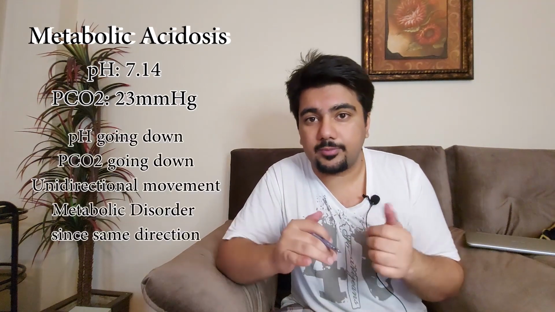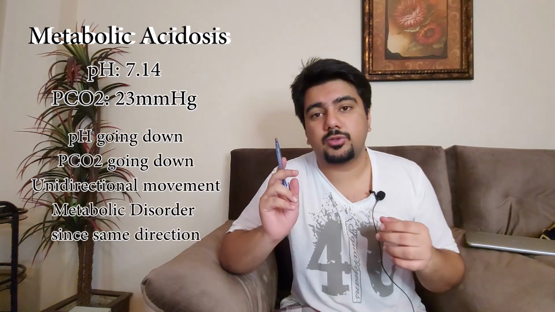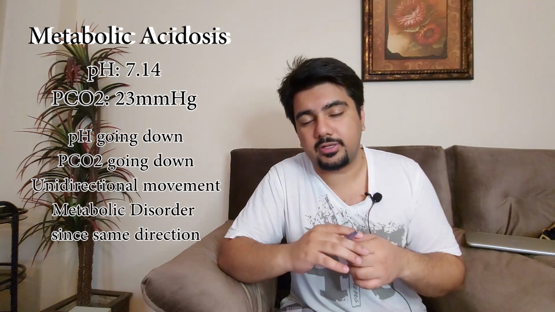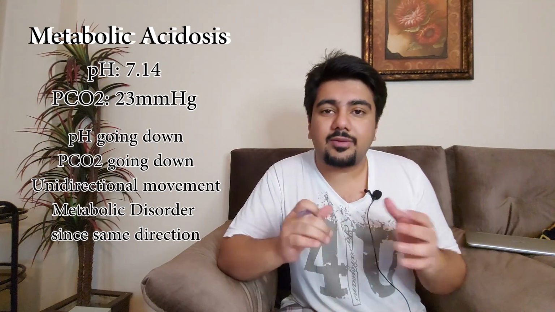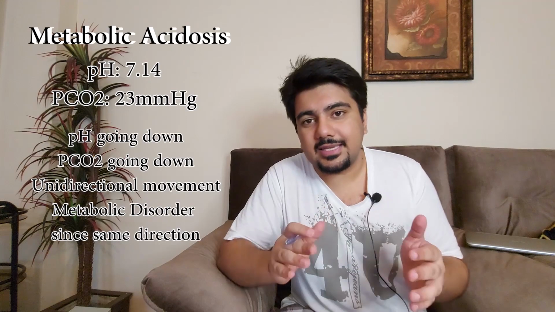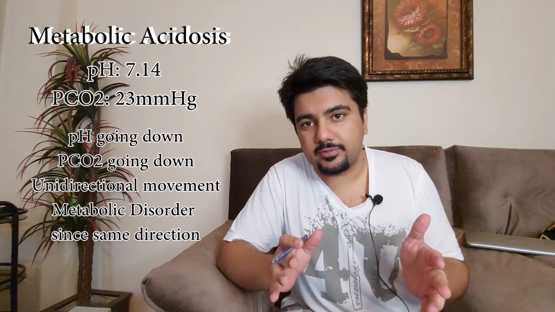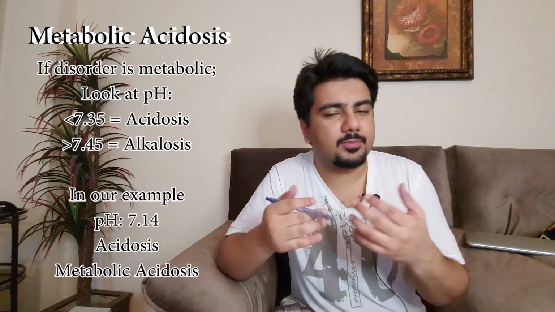Okay? Now in our example, the pH of the patient was 7.14. This was going down. At the same time, the PCO2 was also going down at 23 millimeter mercury. Now, we have established up until now that this is a primary metabolic disorder. The next step, the next rule, is to see whether in a metabolic disorder where the pH is going. If the pH is going down, it is basically a acidosis. If the pH is going up, it is alkalosis. This is pretty straightforward. Take that as rule number 3.